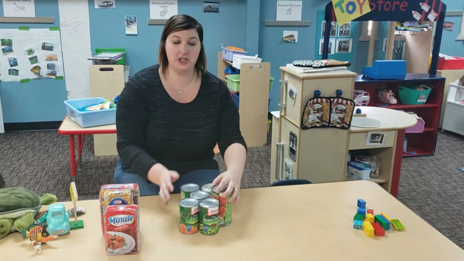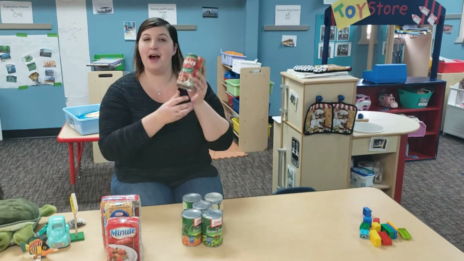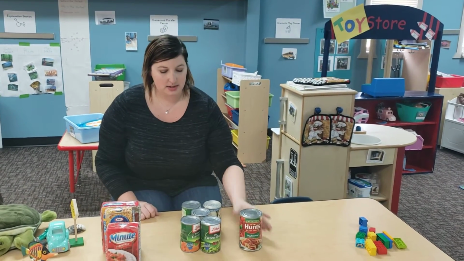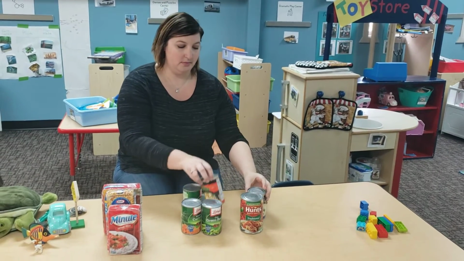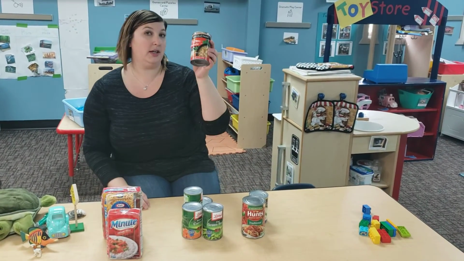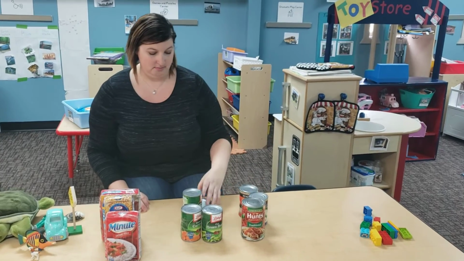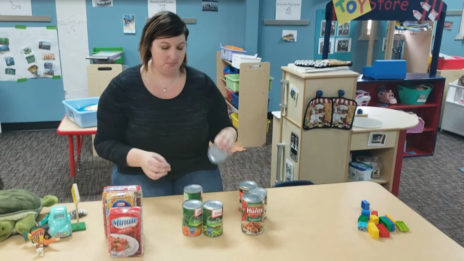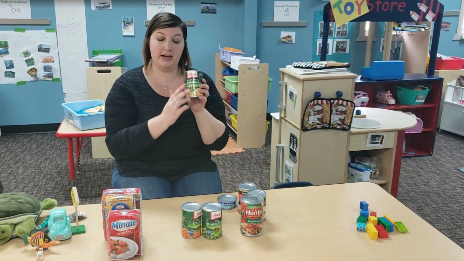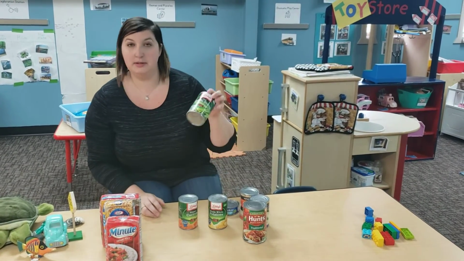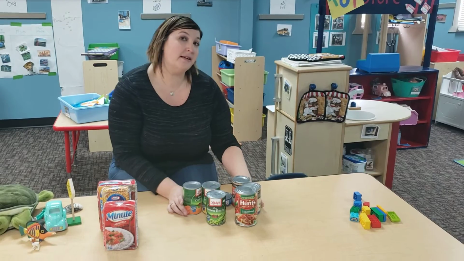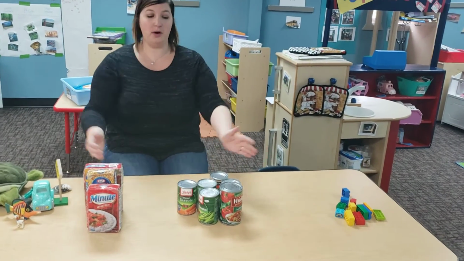Then I have a whole bunch of cans here. I have some spaghetti sauce. I have a can of cream of mushroom soup, a can of chicken noodle soup, a can of tuna fish, some potatoes, some carrots, and I think those are green beans. So if your parents got you some things, here's one way you can sort them.